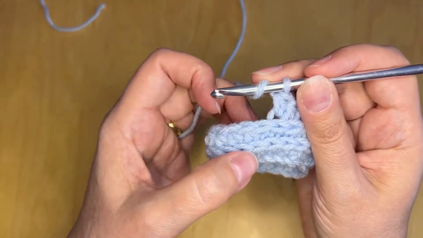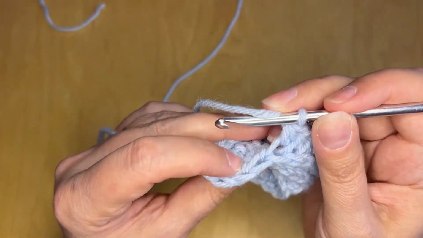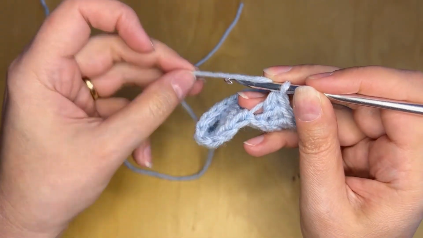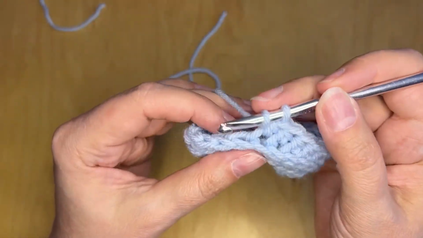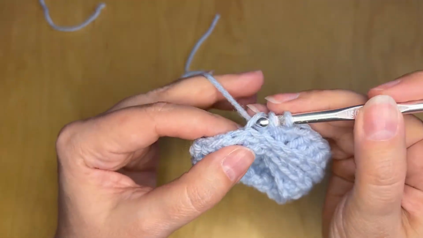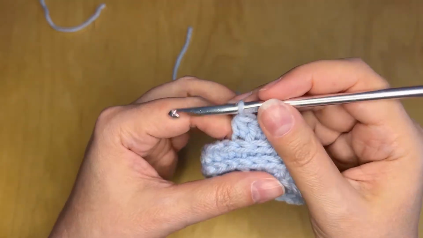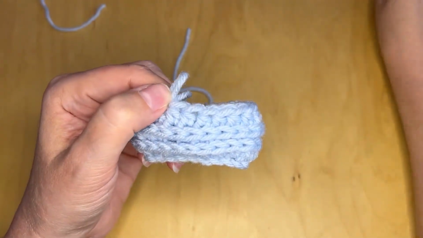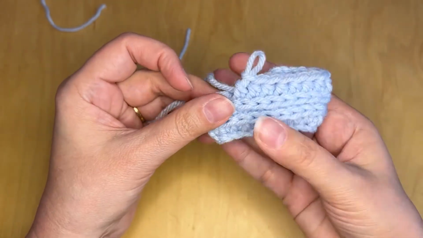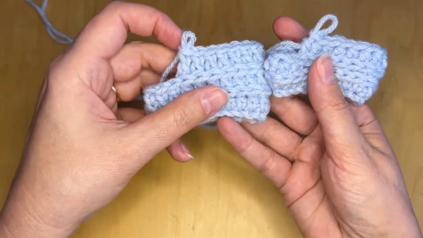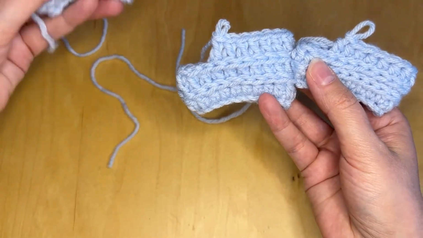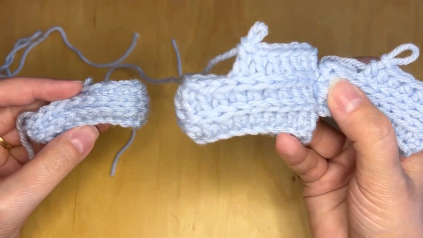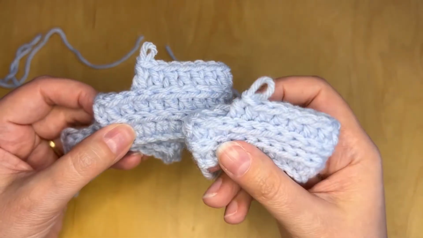One more time, front, back, and then the third loop is right here. Okay, so there you go. We have crocheting in the third loop for 3 different stitches: single crochet, double crochet, half double crochet.